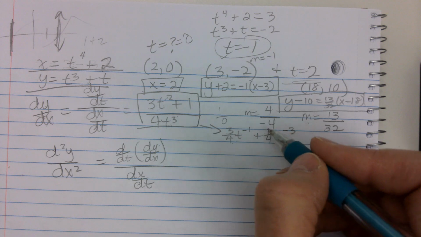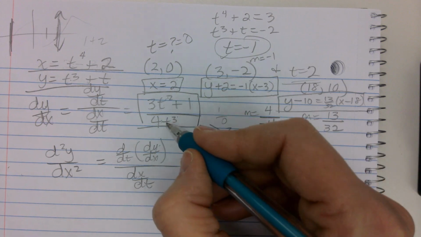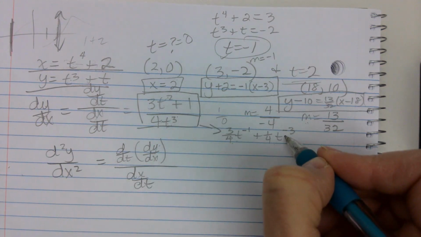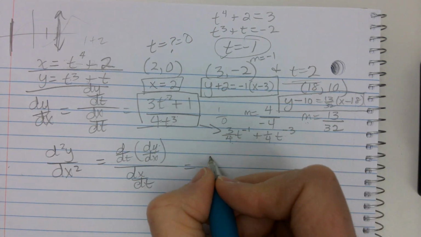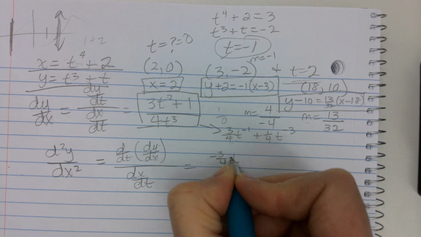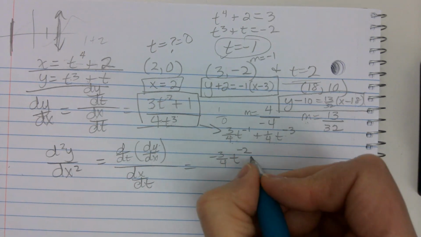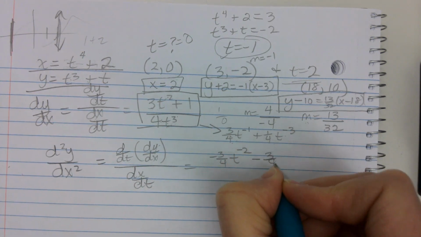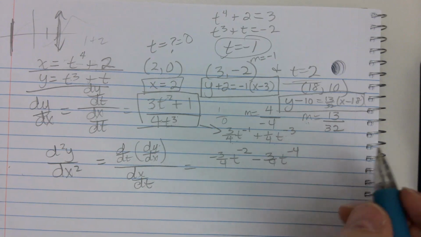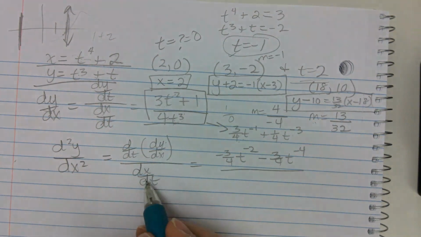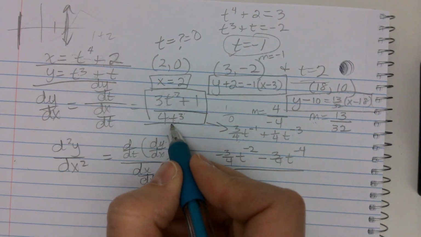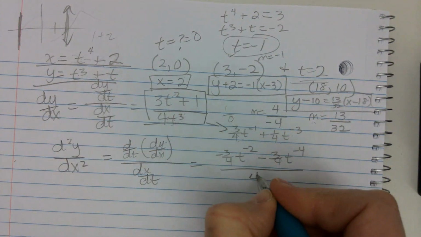This one, 1 over 4t cubed on the bottom, makes a negative. So what's the derivative of that? -3/4 t to the -2. What's this one? -3/4 t to the -4. Everybody good there? Over dx dt again, which we already had, 4t cubed.